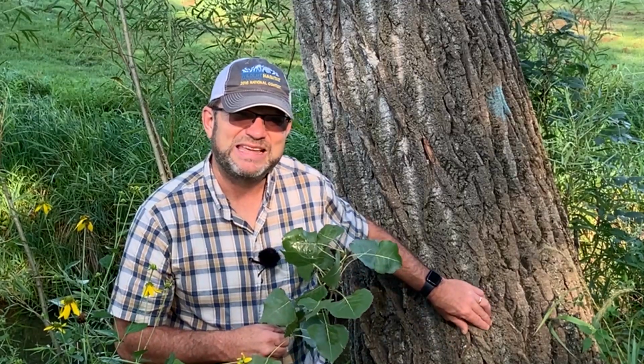It can be a very large tree on floodplain forests, so that's one of the major roles of this species. It helps to keep these floodplain forests intact, helps to hold stream banks, and provide shade over these streams.